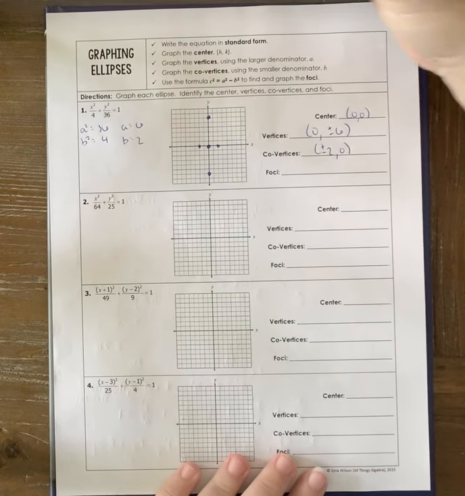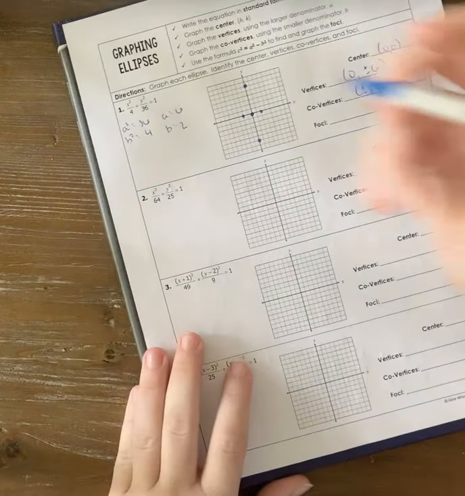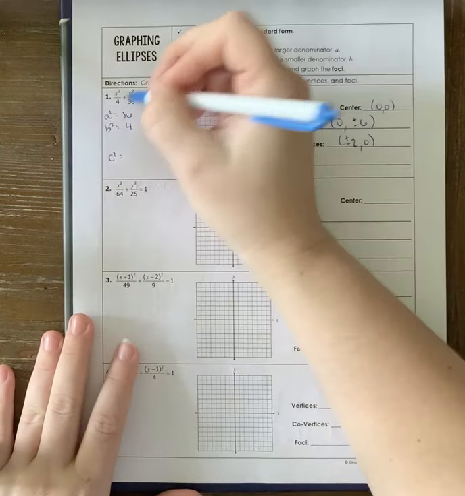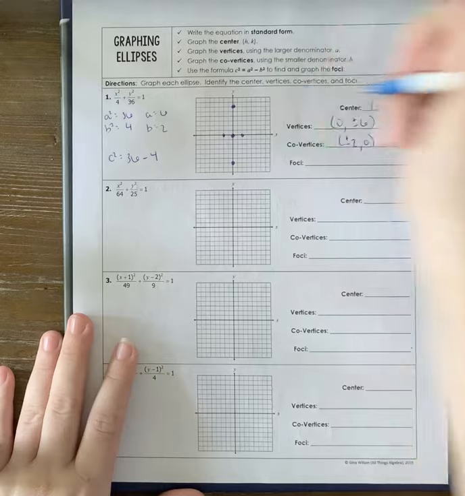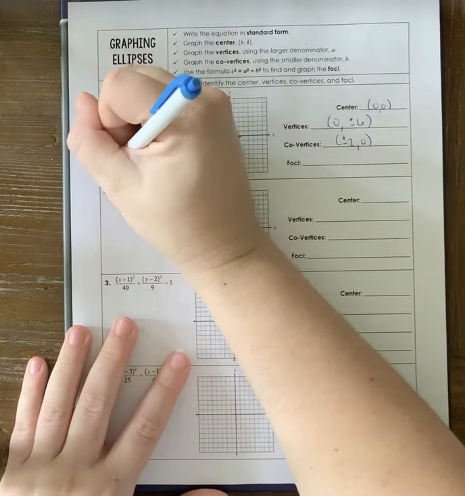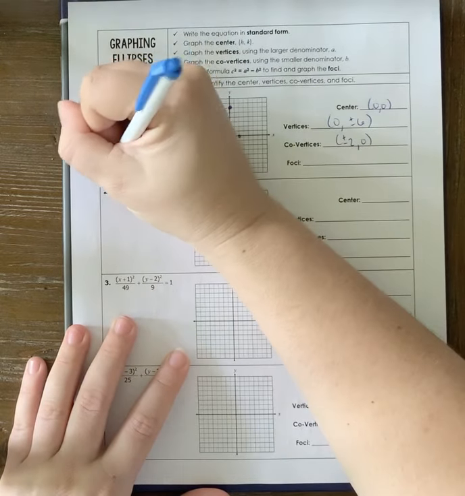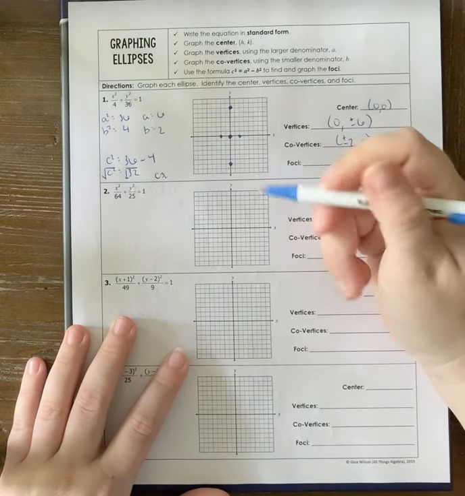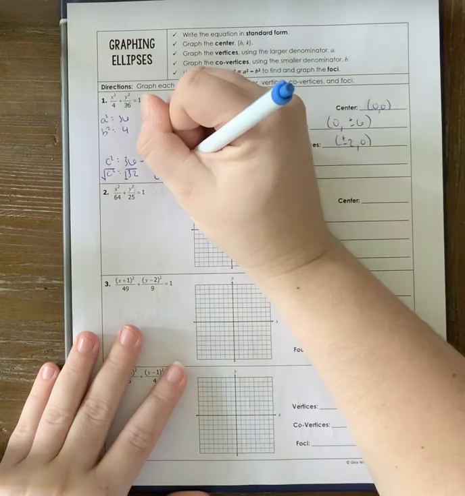To find the foci points, we have to use this formula. So we have c squared equals our a squared, which is 36, minus our b squared, which is 4. 36 minus 4 is 32. So we have c squared equals 32. Then to find out what our c is, we're going to take the square root of both sides. The square root of 32 is something around 5.66.